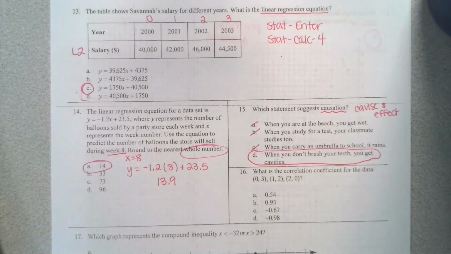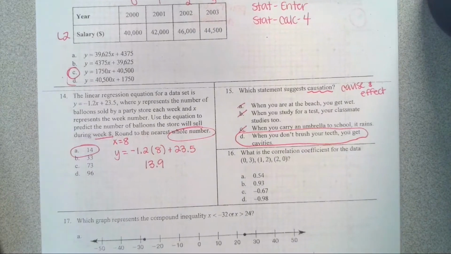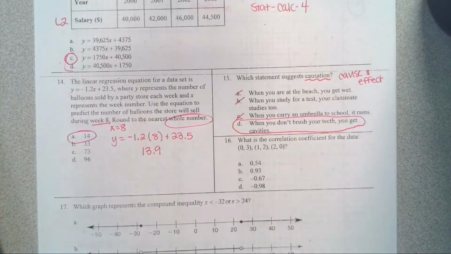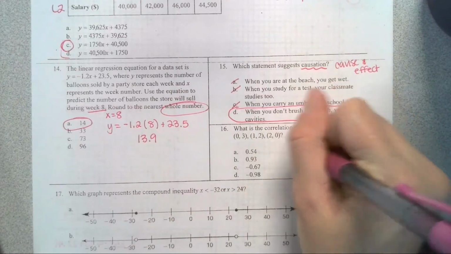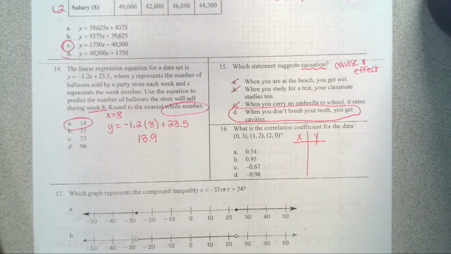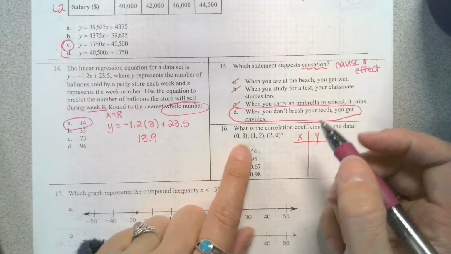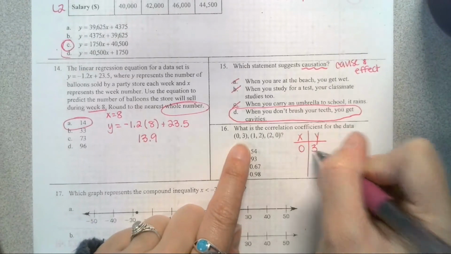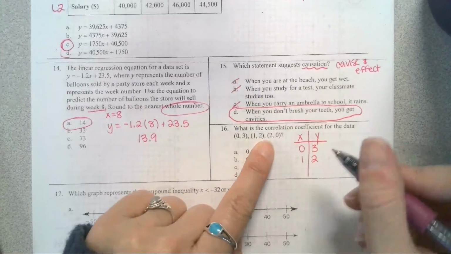All right, 16. What is the correlation coefficient for the data 0, 3, 1, 2, 2, 0? Here's what I want you to write. I want you to make an XY table. We call it a T table, where the left column is X and the right column is Y. First point goes in, 0 and 3. Next point, 1 and 2. Third point, 2 and 0.